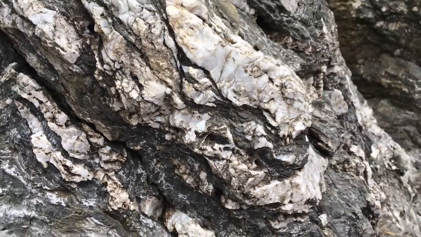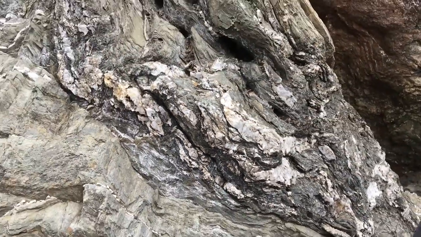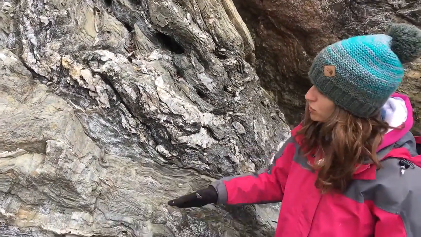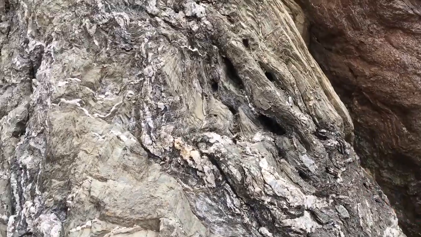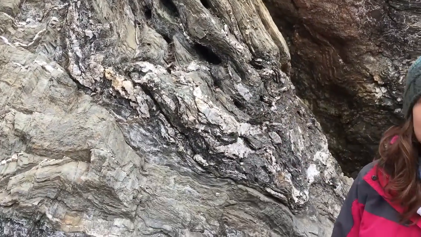So it seems that this particular region is a fault zone, and the reason we know that is because the beds are all churned up. We've got lots of waves, we've got lots of kinks, and we have these big quartz veins.